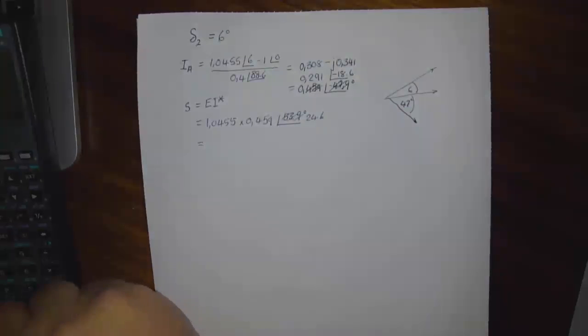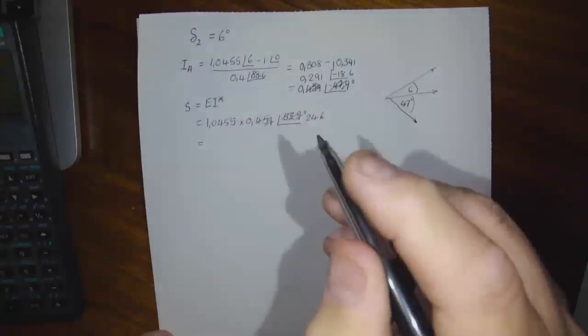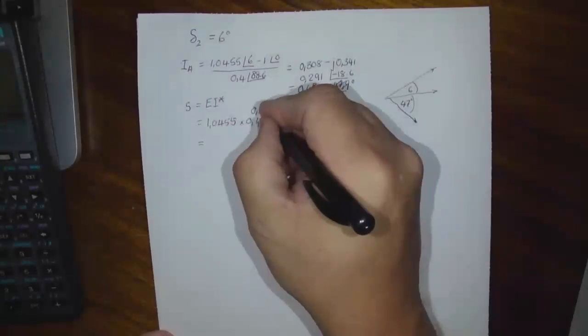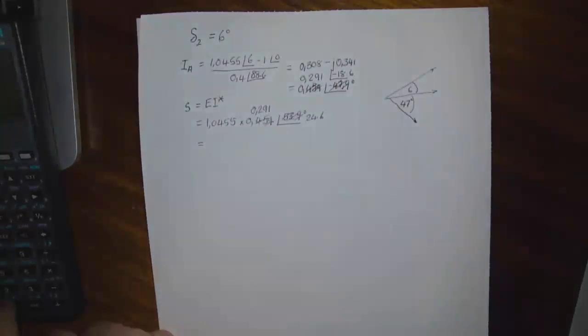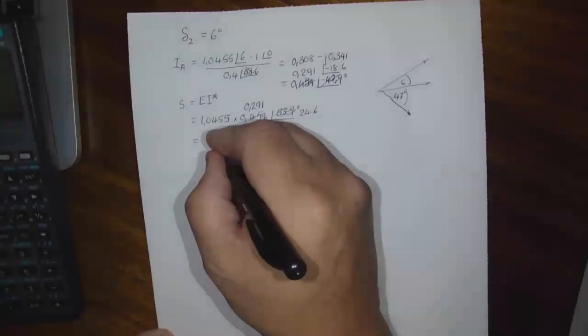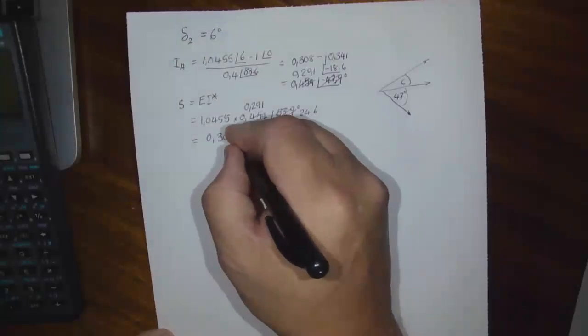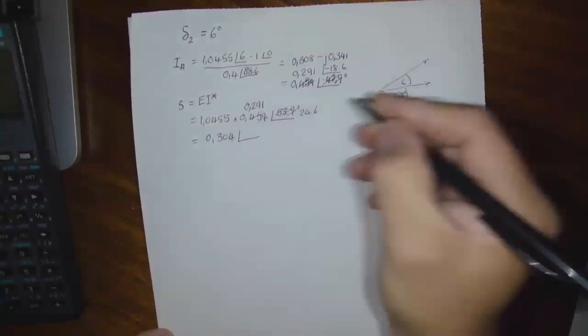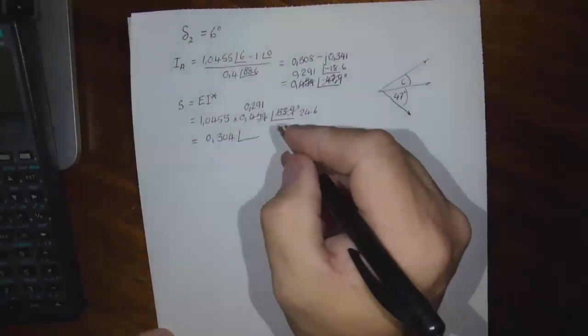Then 1.0455 and 0.291 gives us 0.304, and then 4.6.